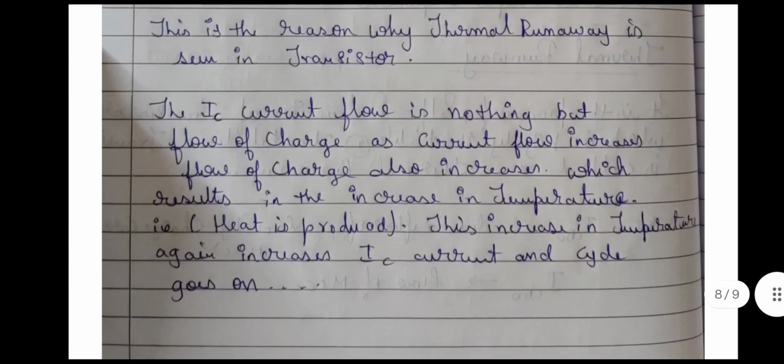The IC current flow is nothing but the flow of charge. As current flow increases, the flow of charge also increases, which results in an increase in temperature. It's a kind of cycle where everything is connected to each other. If the temperature increases, heat is produced, and that might destroy the transistor.